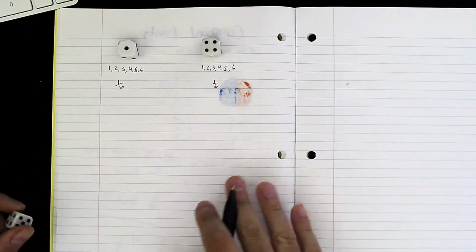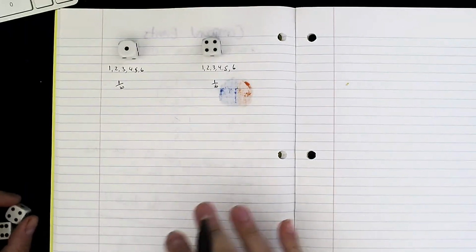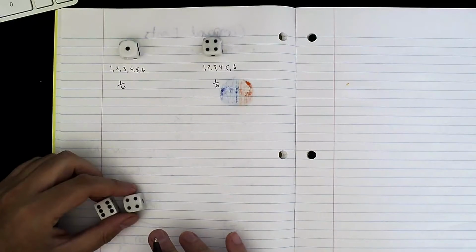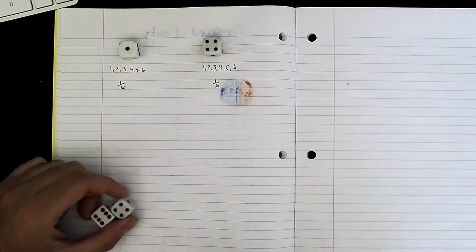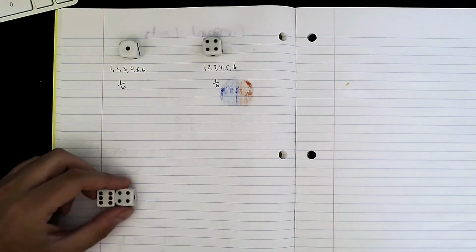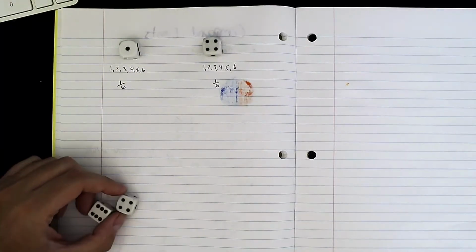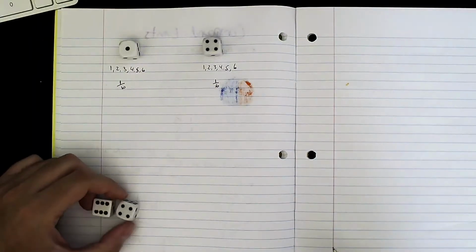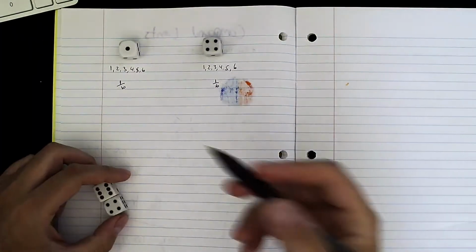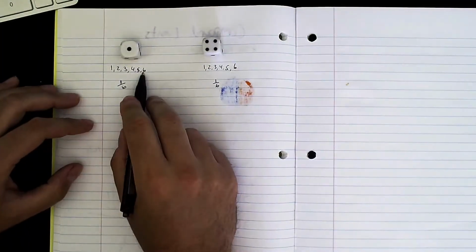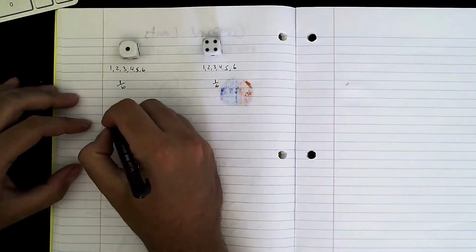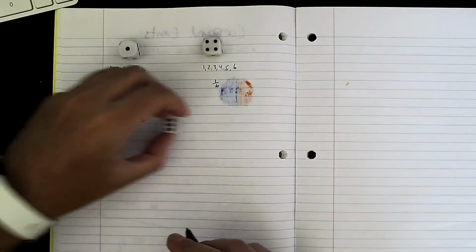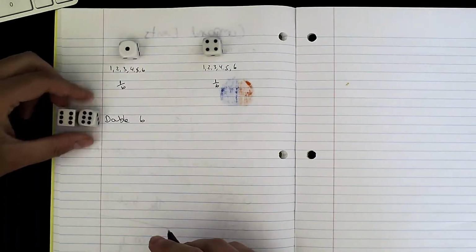Now, we know that in Monopoly, if you get doubles, it's good because you roll again. But if you get them 3 times in a row, this is bad news. Well, let's find out what is the probability of getting doubles. Let's pick any number. Let's do 6s. I want to get double six, so it's going to look like this.